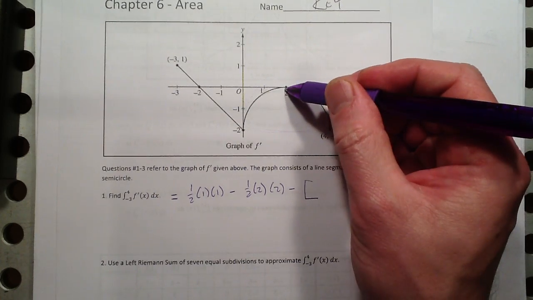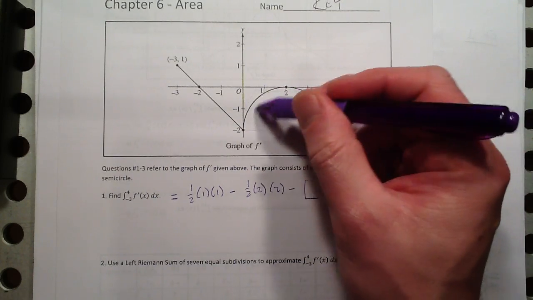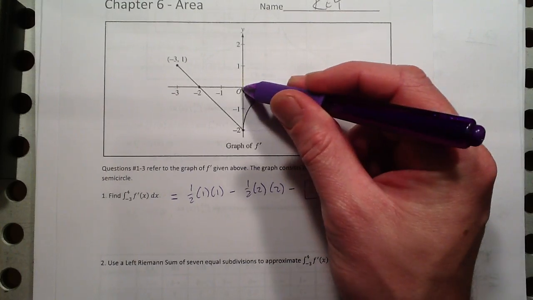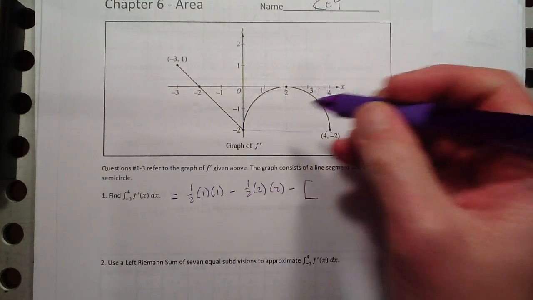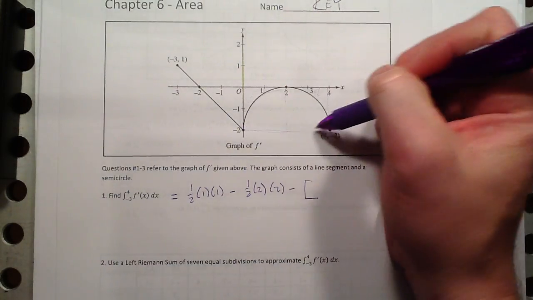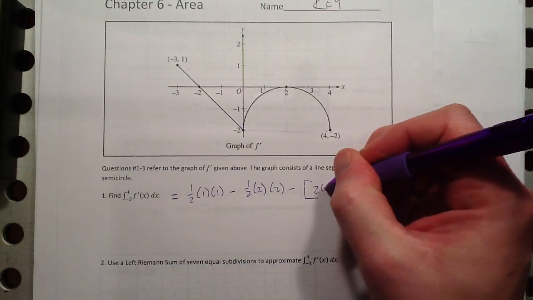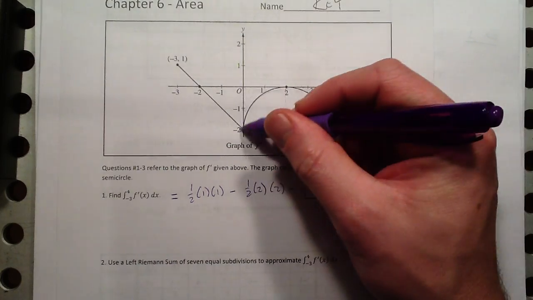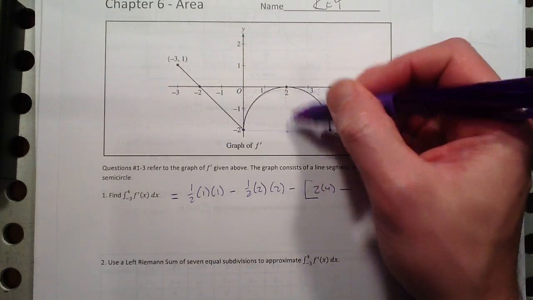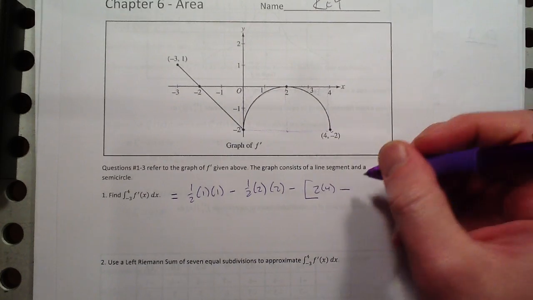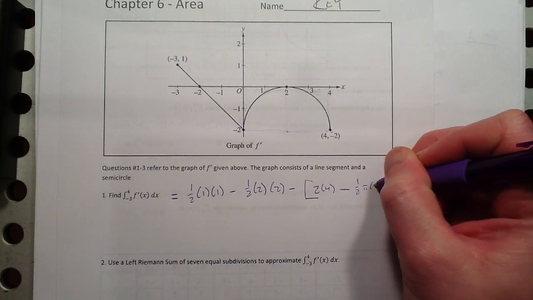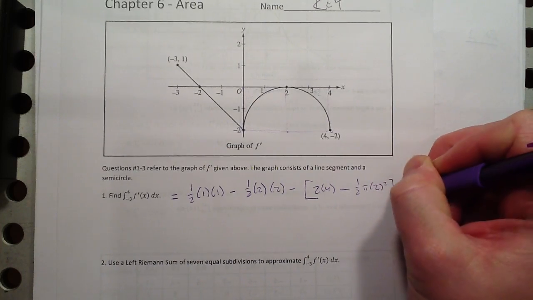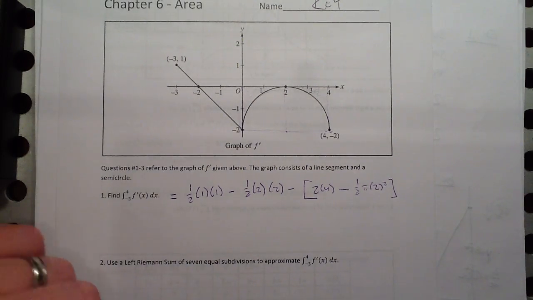The area of the semicircle is not the area between the curve and the x-axis. We want these little pieces in here. So that's the area of a 2 by 4 rectangle minus the area of a radius 2 semicircle. It would be 1/2 pi times the radius squared. So that's the actual area here.